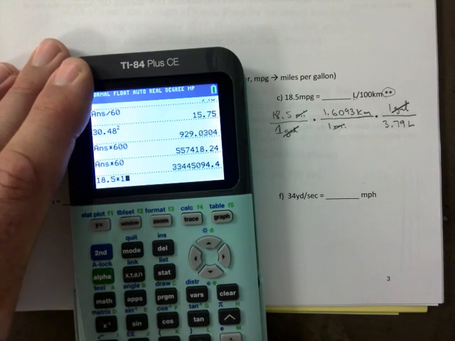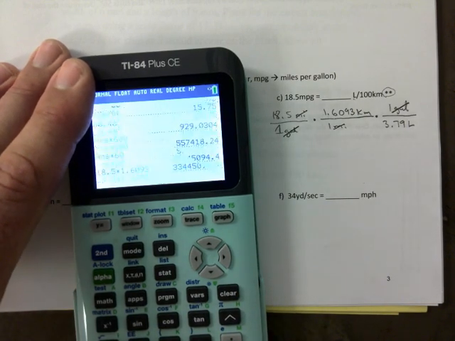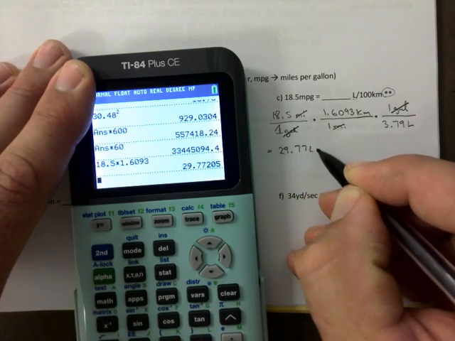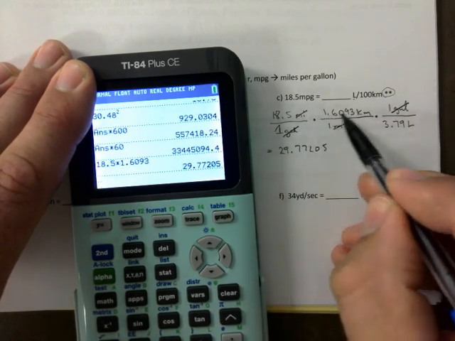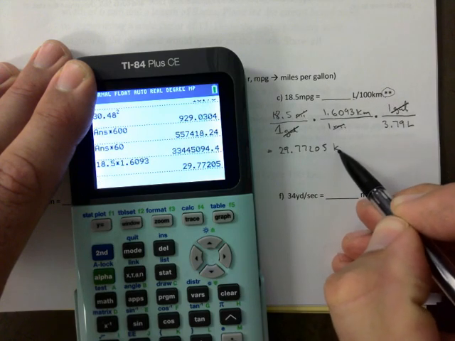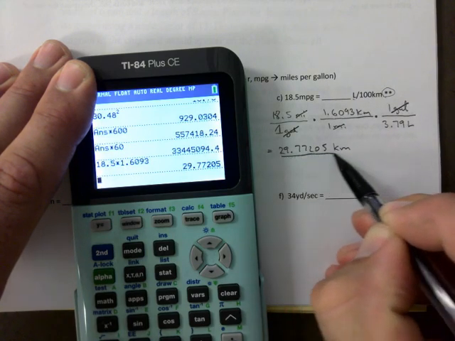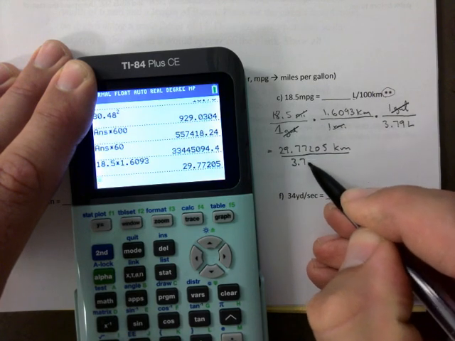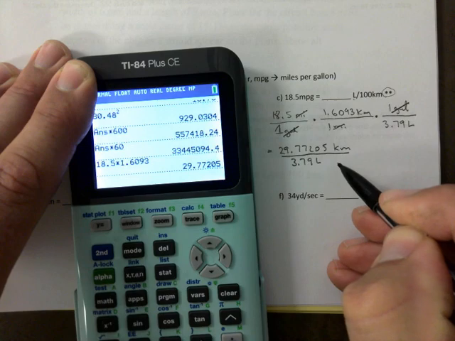So I'm going to figure out what that is. 18.5 times 1.6093. So that would be 29.77205. What are we at the top? It's kilometers. And then the denominator is 1 times 1 times 3.79. That's just 3.79 liters.